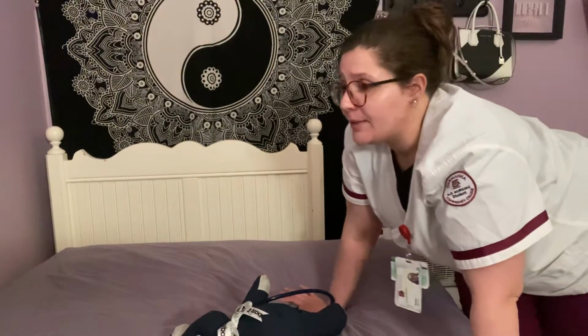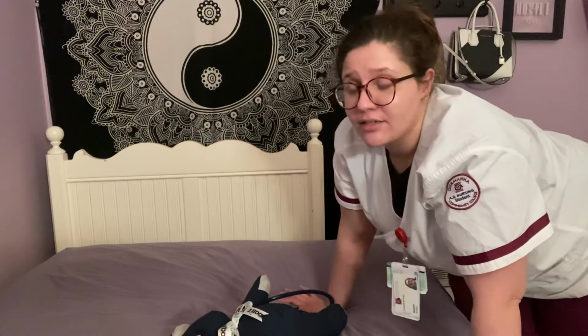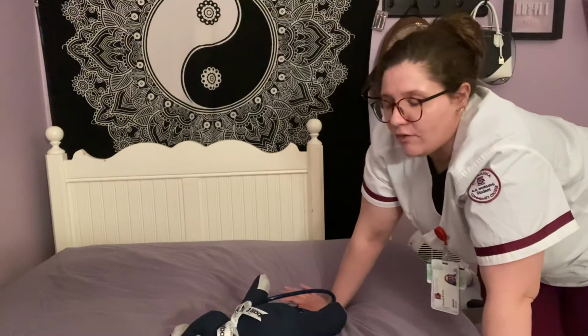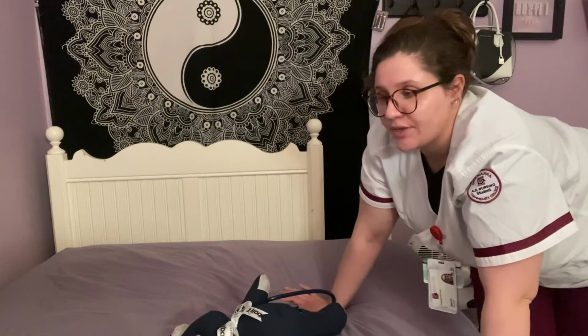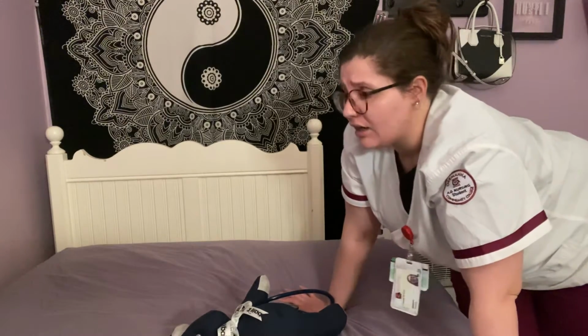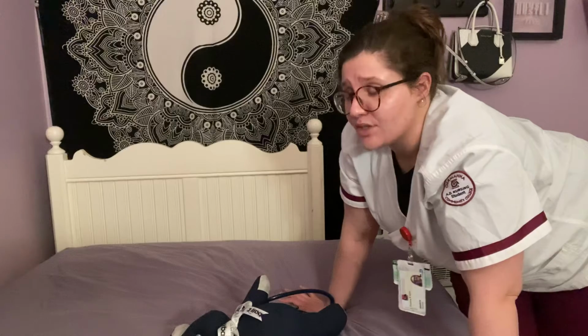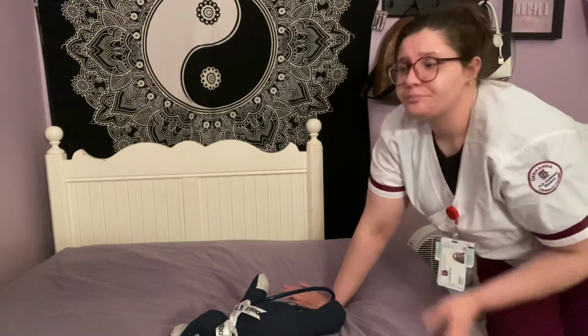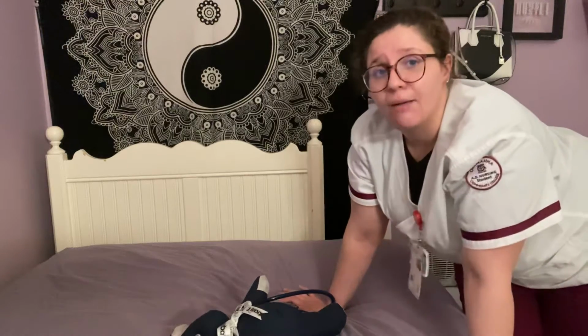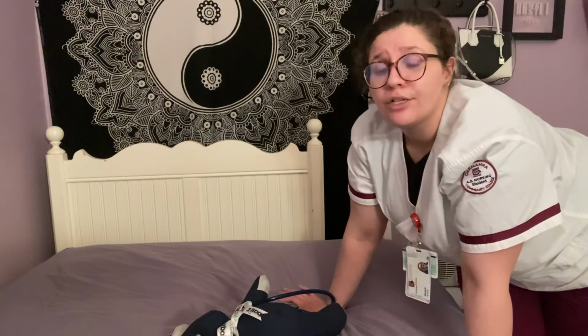Mom did not have an episiotomy. Baby was born with stable vital signs. All that good stuff. I want to make sure that baby hasn't been diagnosed with any congenital defects, and that mom's pregnancy was good. She didn't have any preeclampsia, eclampsia, and she didn't have any other complications when baby was coming into the world.